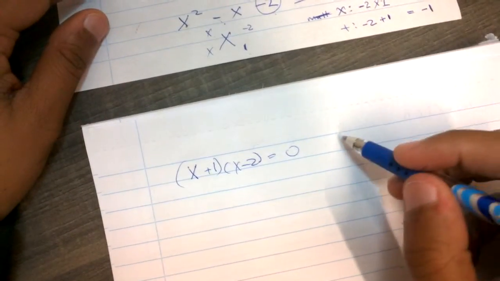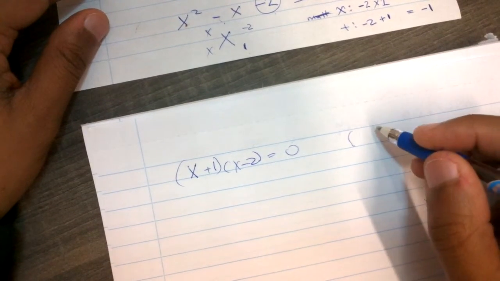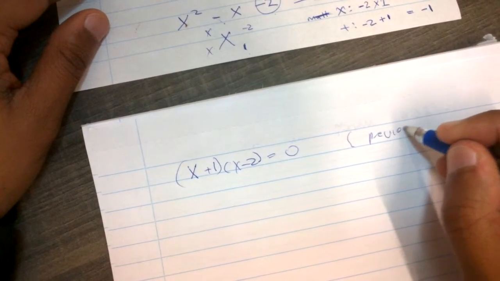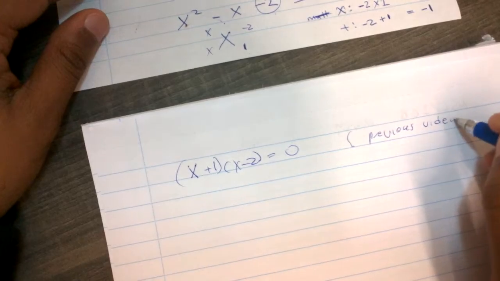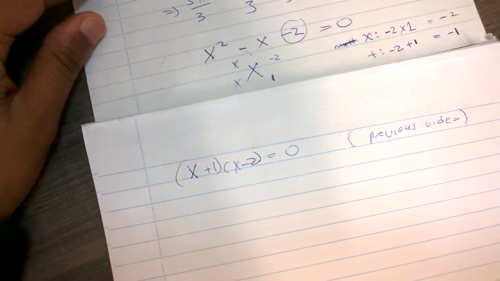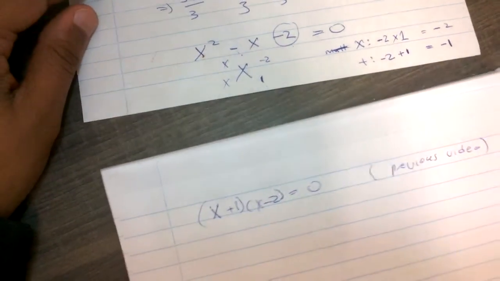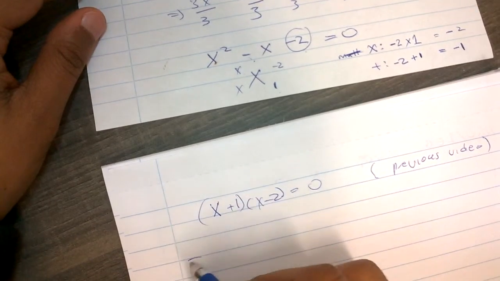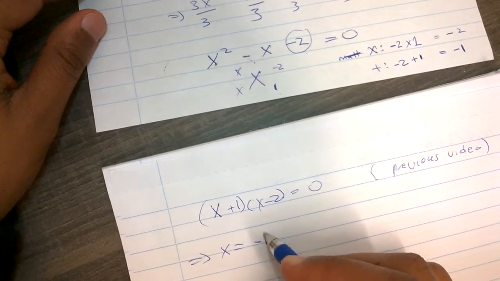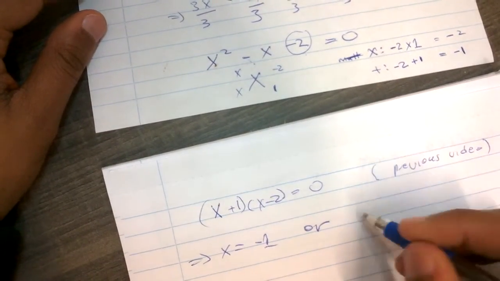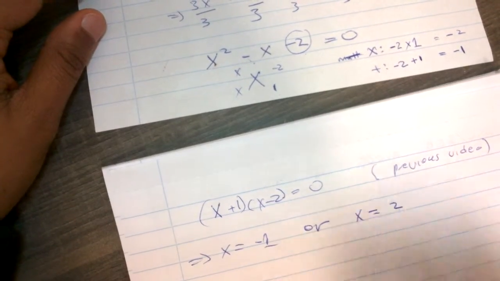If you are confused about this part, just see my previous videos. It's actually quite basic. So it follows from this that x equals -1 or x equals 2.